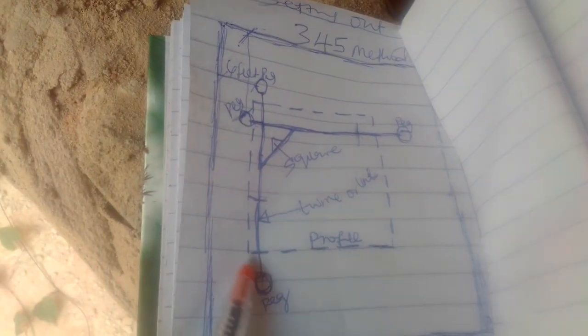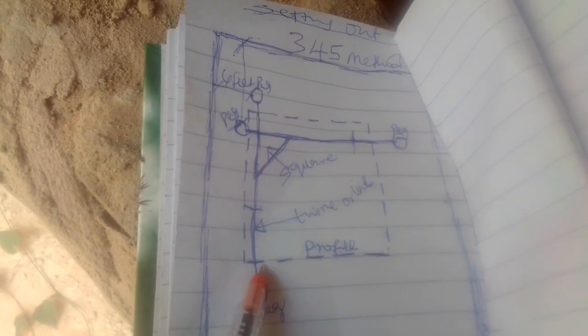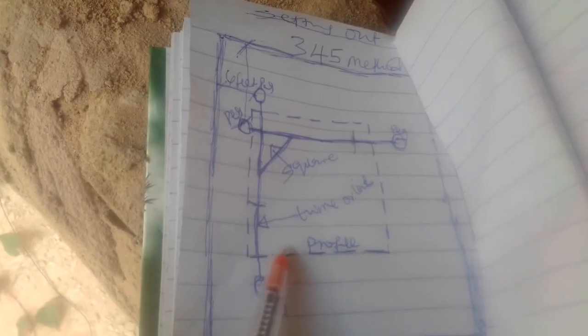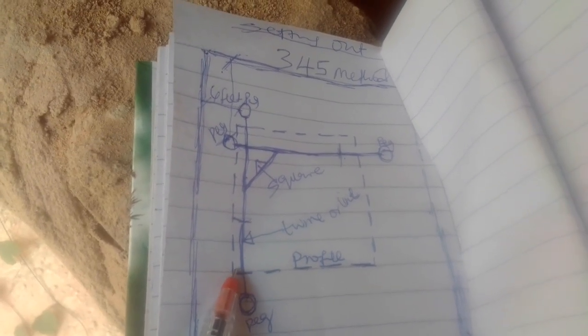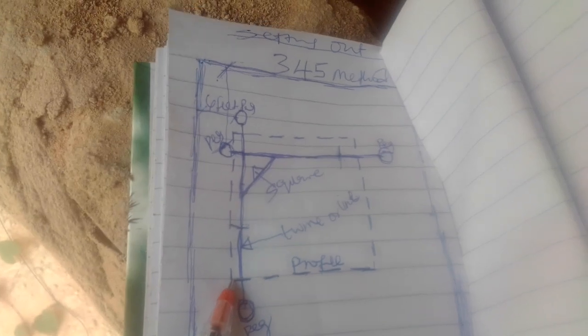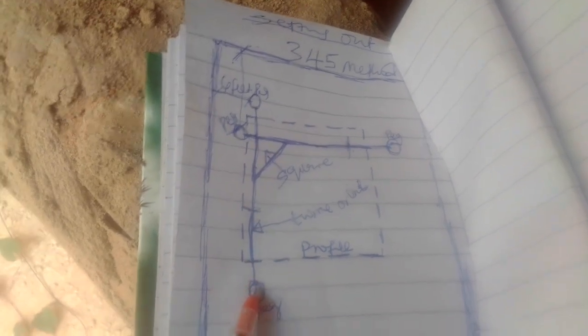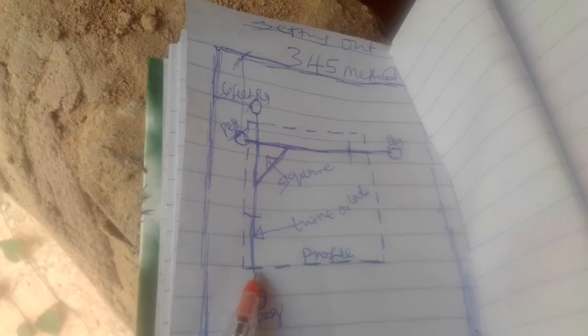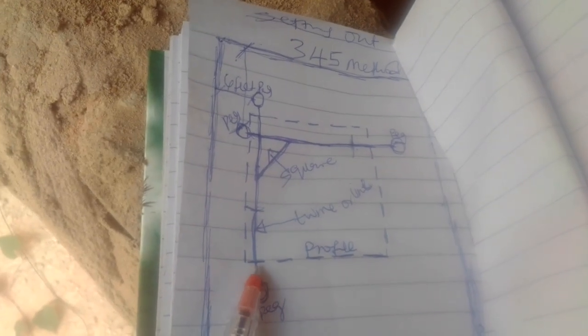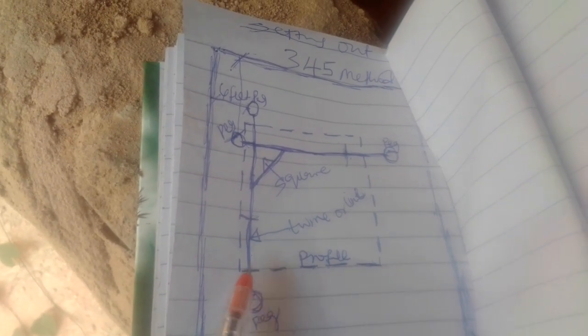You understand? So you now transfer the line mark onto the profile. You transfer it by making use of a plumb to transfer the line, the mark, the position that this line is on the profile.